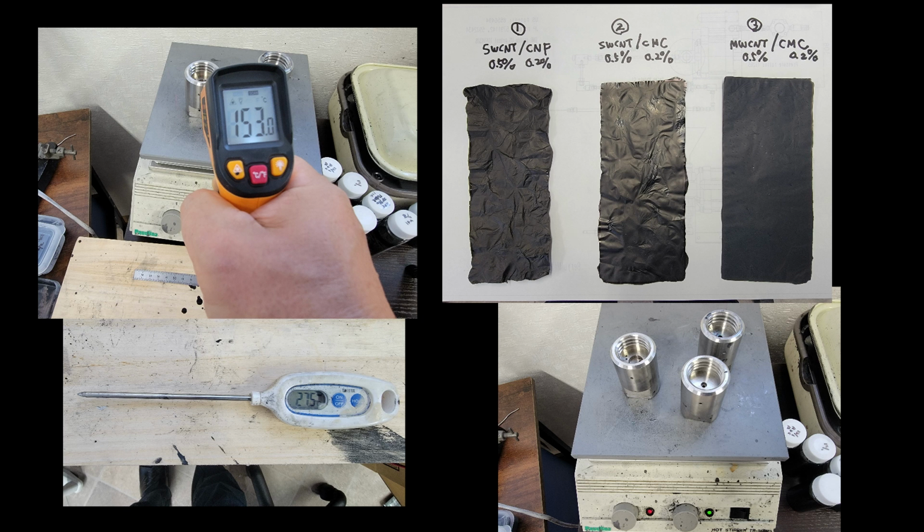Surrounding temperature 27.5 degrees Celsius. Temperature of heated stainless steel object 153 degrees Celsius. Place an object on each sheet and measure the voltage between the object and the sheet. The higher the voltage, the better the thermoelectric element.